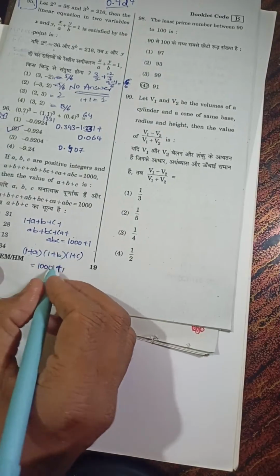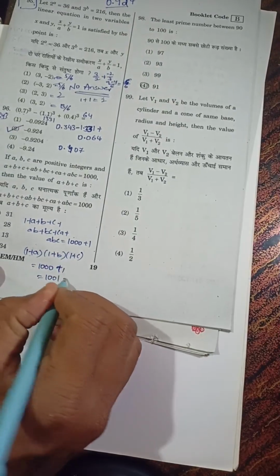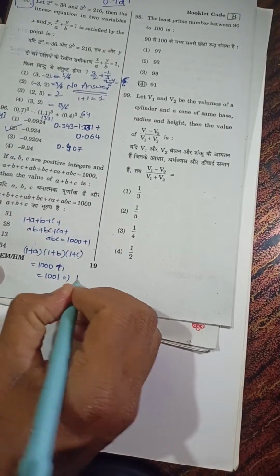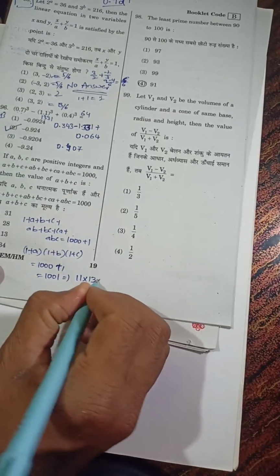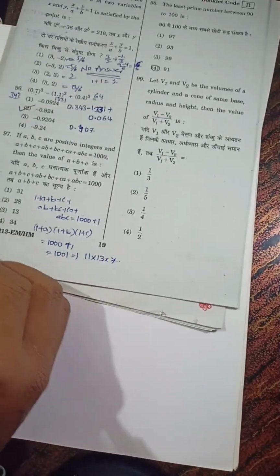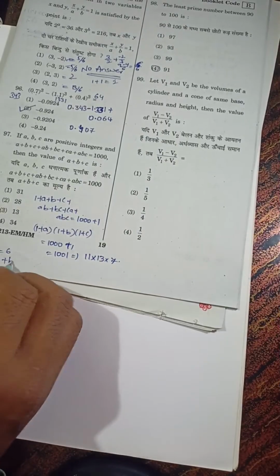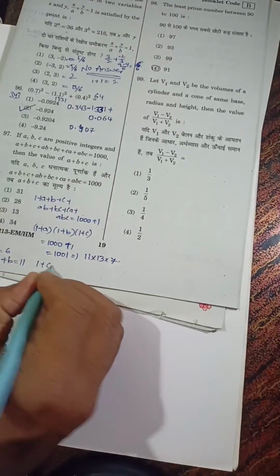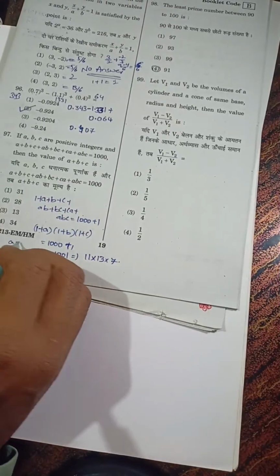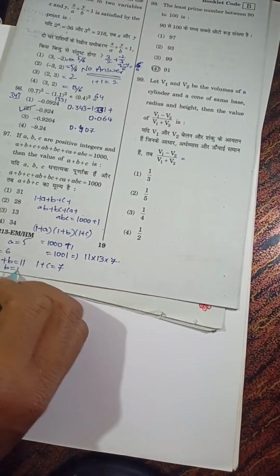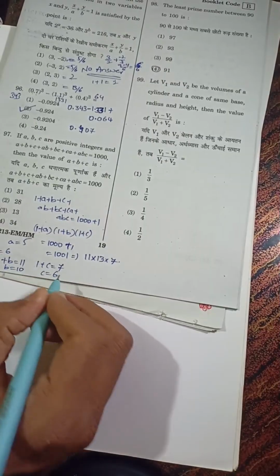If we factorize 1001, we are going to get the factors 11 into 13 into 7. These are the three factors. 1 plus a is equal to 6, 1 plus b is equal to 11, 1 plus c is equal to 7. So a value we are getting 5, b value we are getting 10, c value we are getting 6.